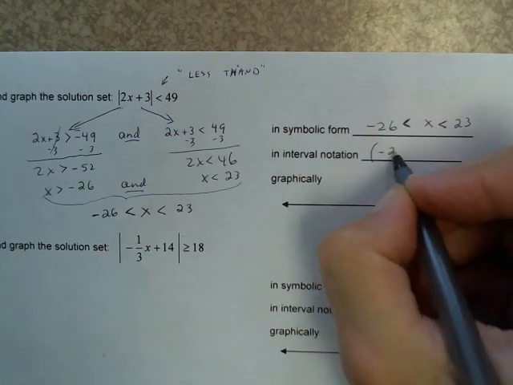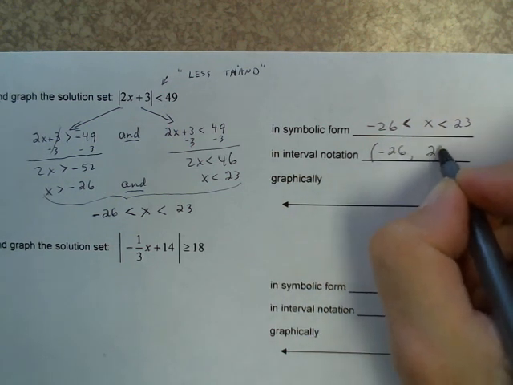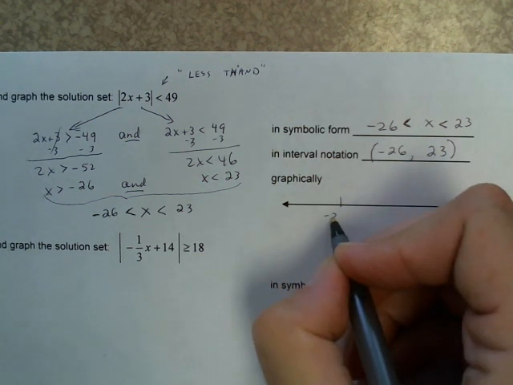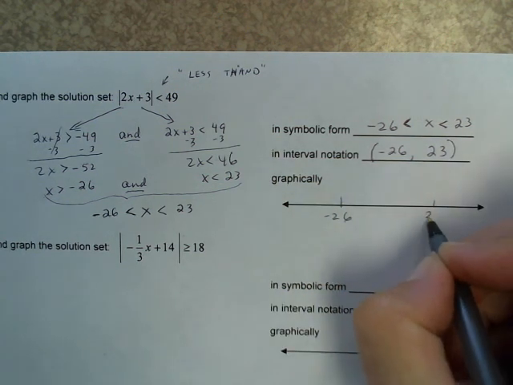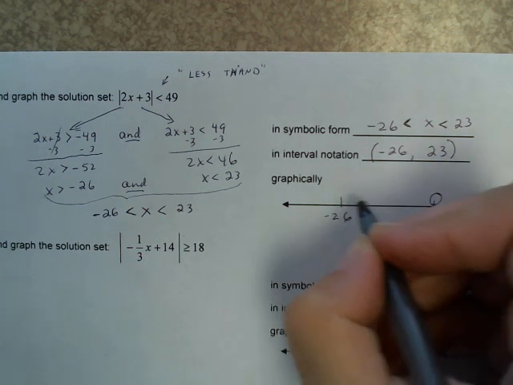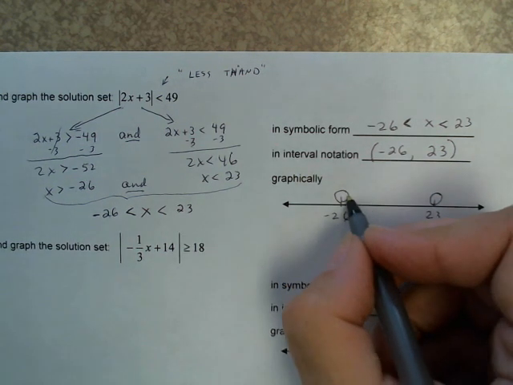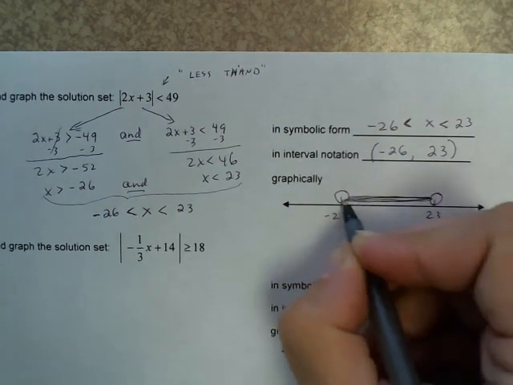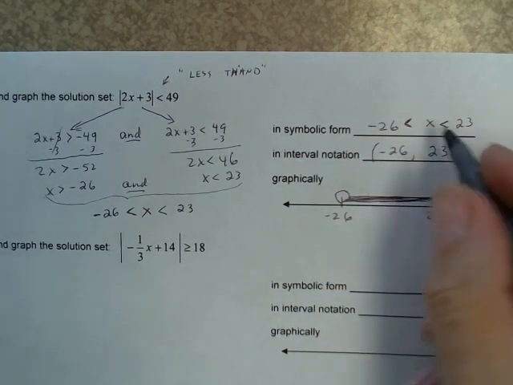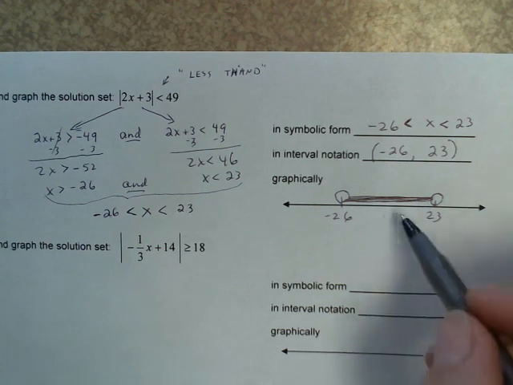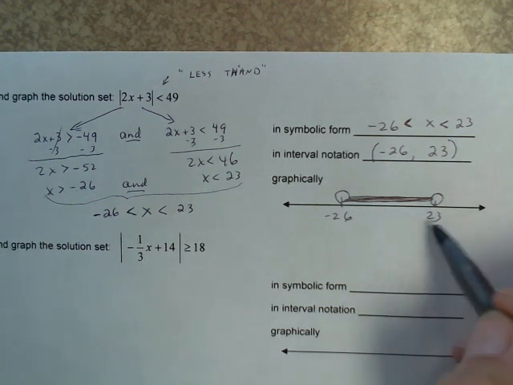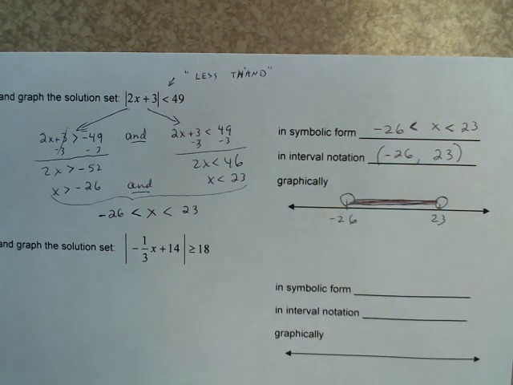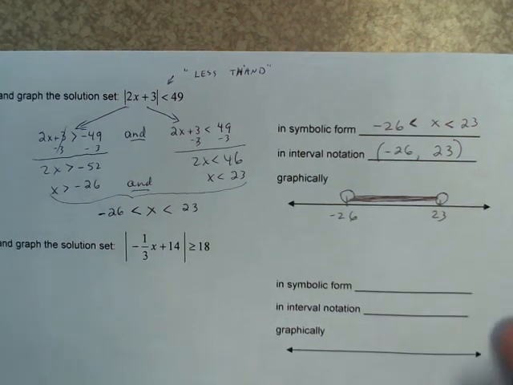You have -26 all the way up to +23. And then graphically, -26, +23, you have two open circles, and you're going to shade in between them because we're talking about all the numbers in between -26 and 23 being a solution. So if you just select any number in between these two, put them into the original inequality, you'll see that it'll turn out to be true.